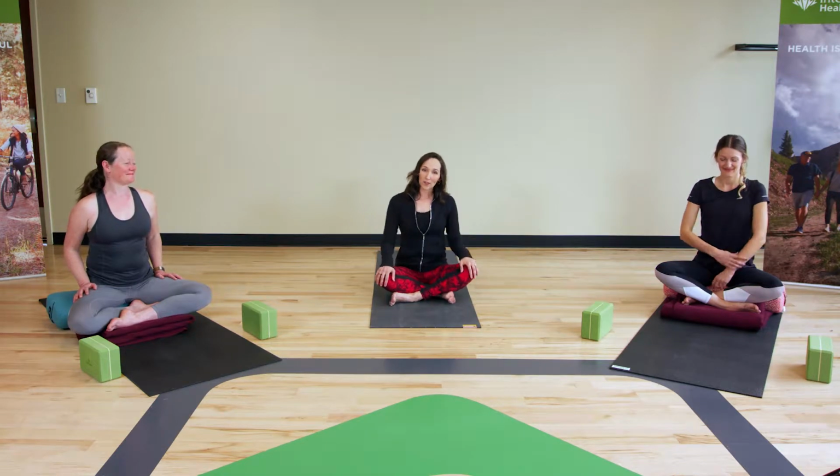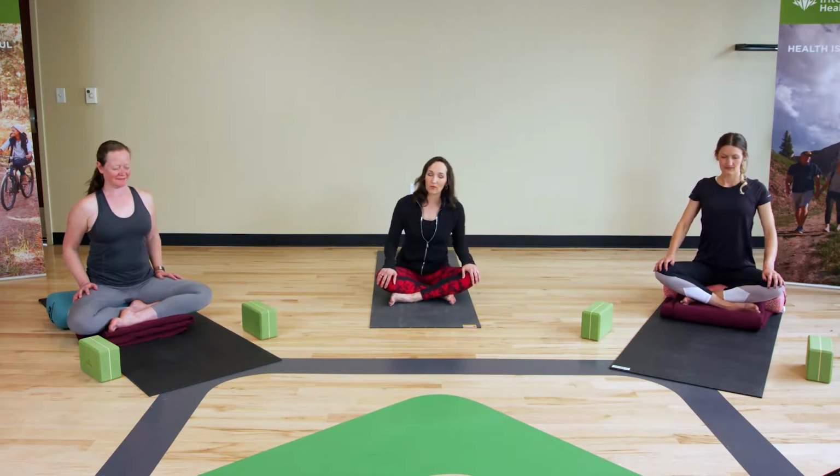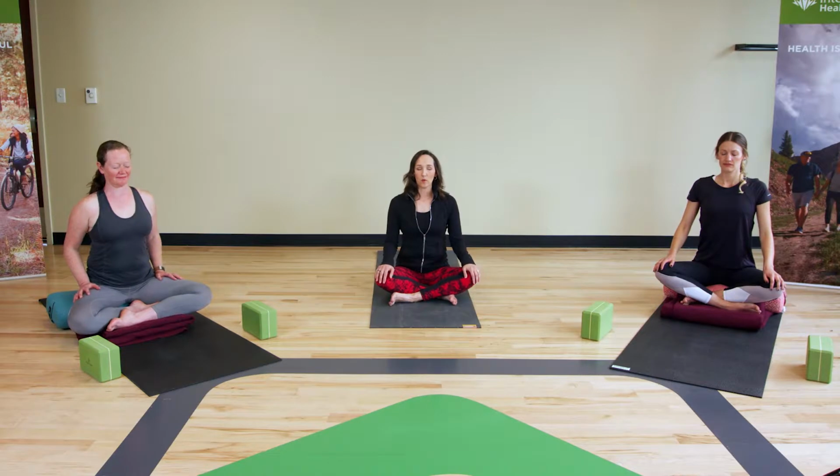So go ahead and sit nice and tall and close your eyes, or you can keep them open, it's up to you. And we'll start to notice our breath. So reconnect with that 3-part breath that we have practiced in class 1 and class 2. As you inhale, expand through the belly, through the ribs, then the chest. And as you exhale, let the chest fall, the ribs fall, and the belly fall.